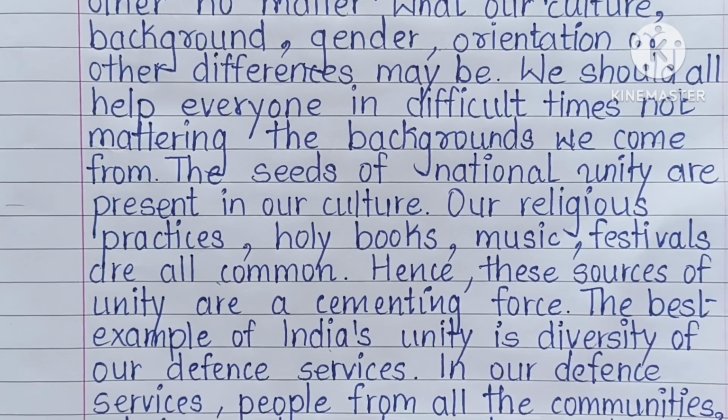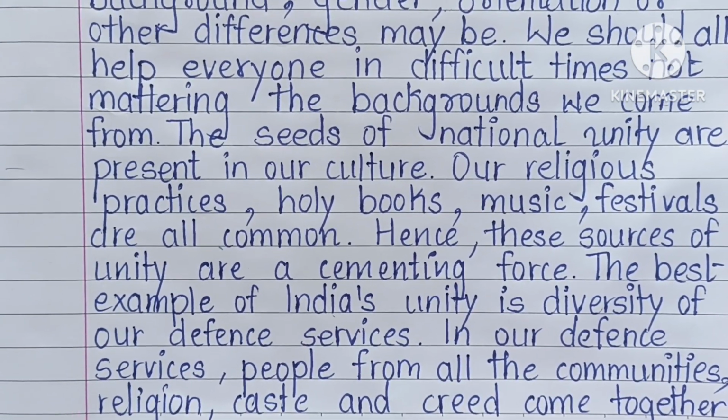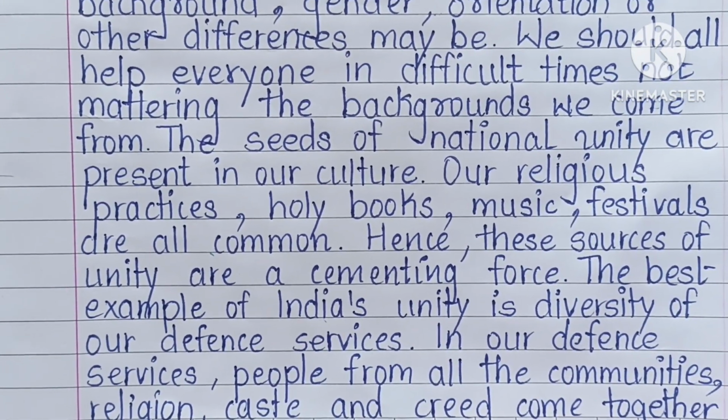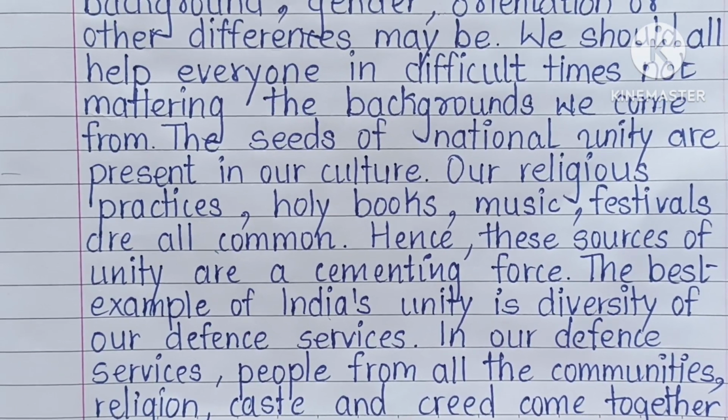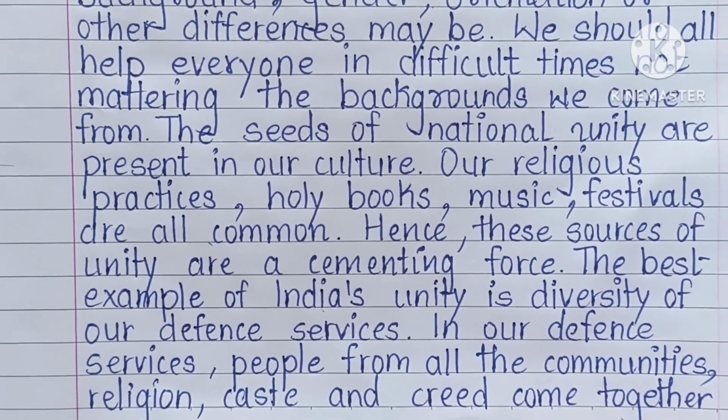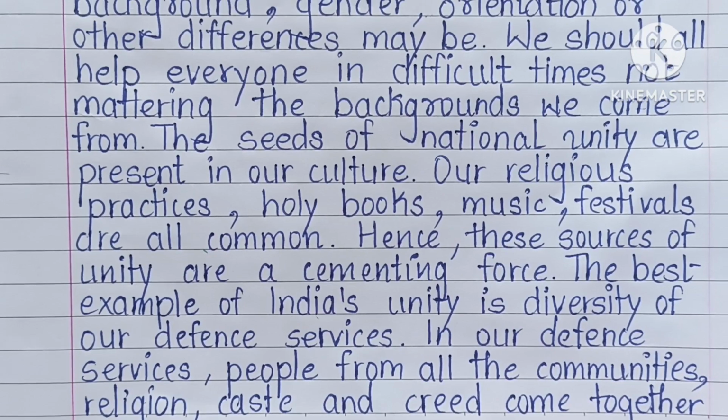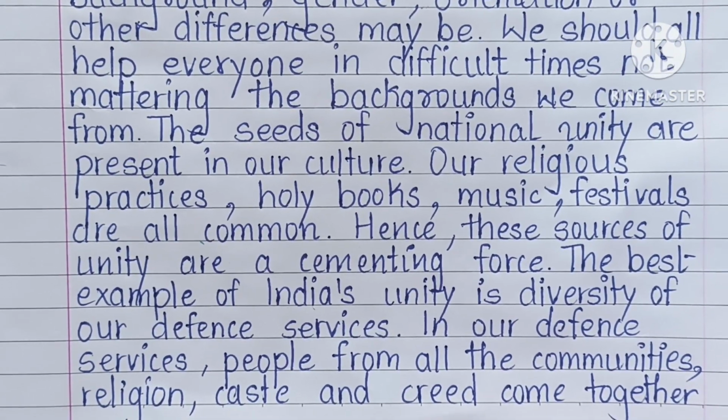The seeds of national unity are present in our culture. Our religious practices, holy books, music, festivals are all common. Hence, these sources of unity are the cementing force. The best example of India's unity in diversity is our defense services.